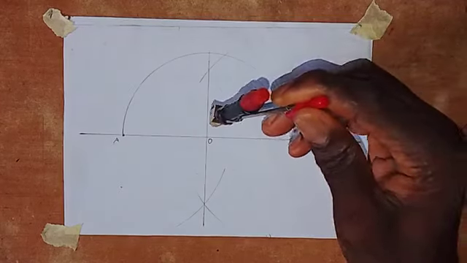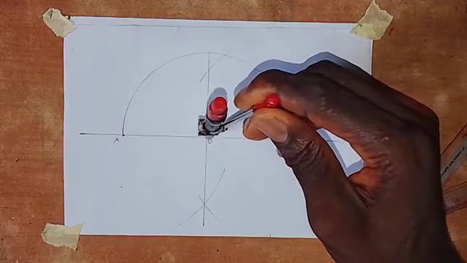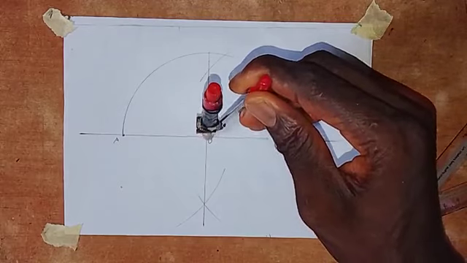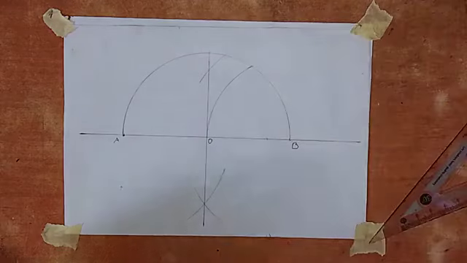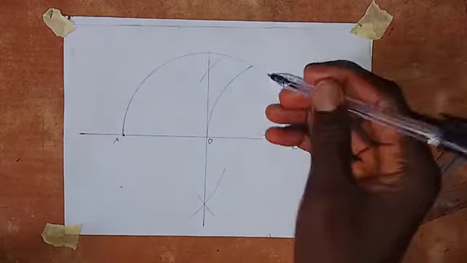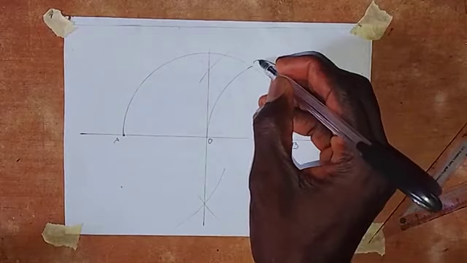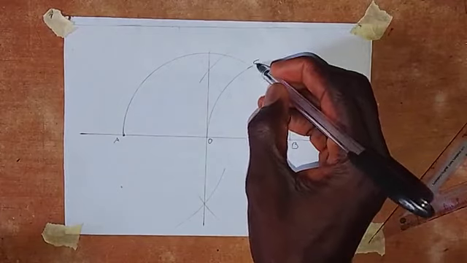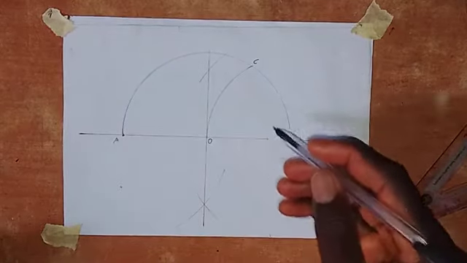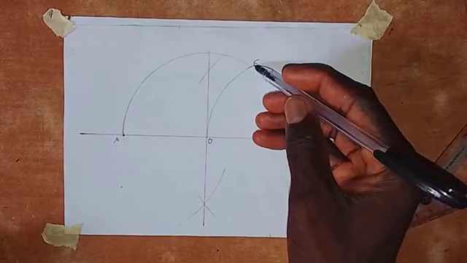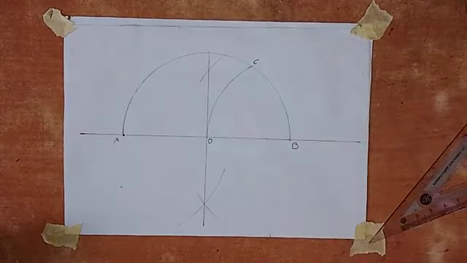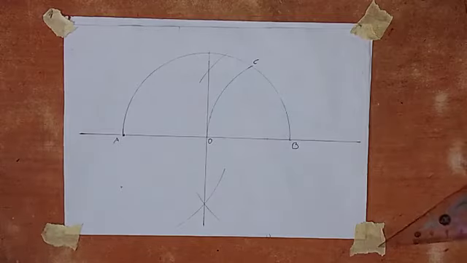Put the pin of the compass at point B and extend the pencil point to point O. Then draw an arc to touch this semicircle at this point. We are going to call it point C. So we add this point, point C, where this arc with radius OB touches this semicircle. Now let's look at the next thing that we have to do.